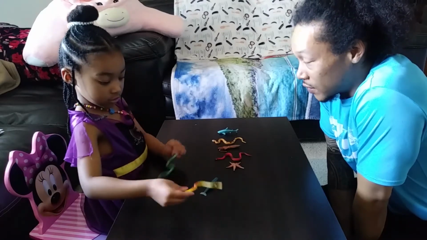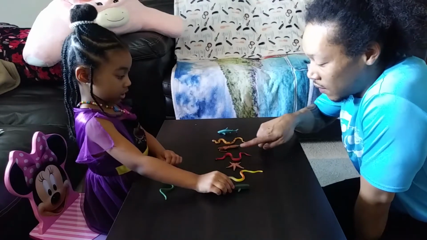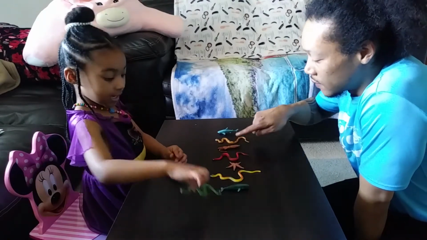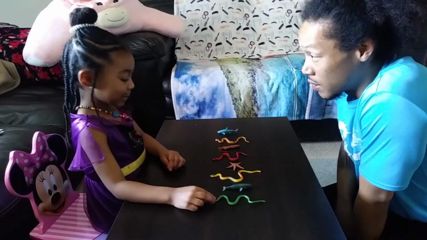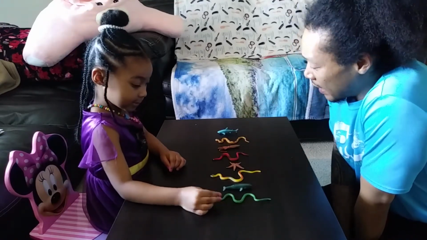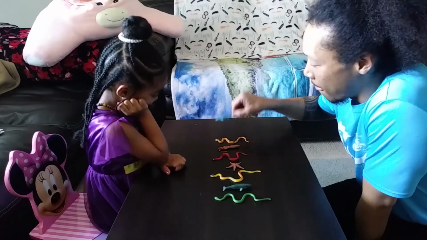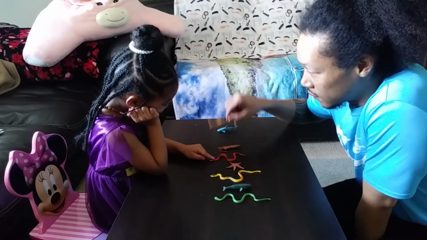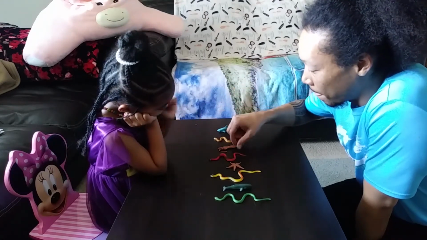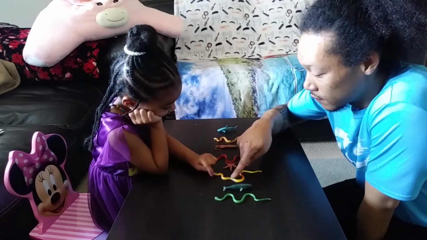Wow, this can be a really tricky pattern, right? But you're understanding that all the snakes are one group and all the other animals that live in the ocean are in a different group. And I noticed that the pattern that you finished is the same one I started with. Water animal, snake. Water animal, snake.